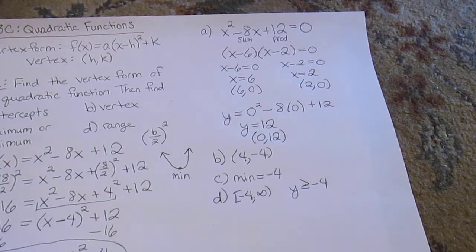There are more examples in the notes and of course more definitions, so make sure to check those out.